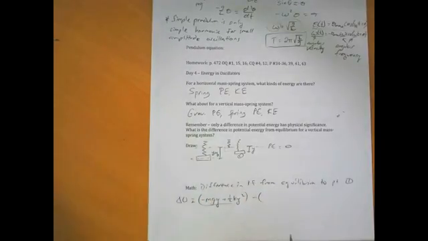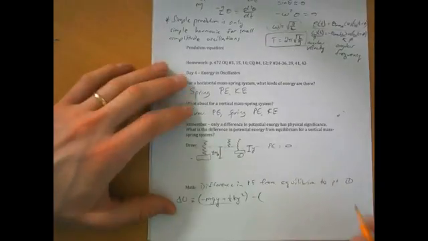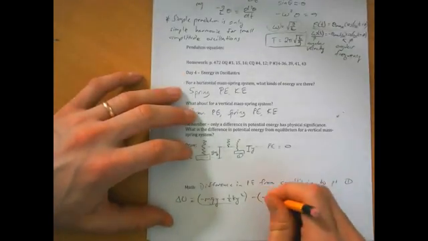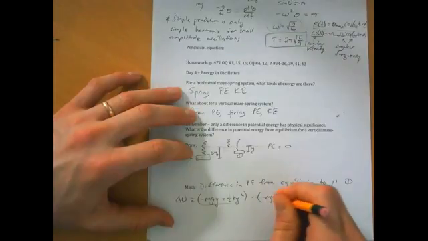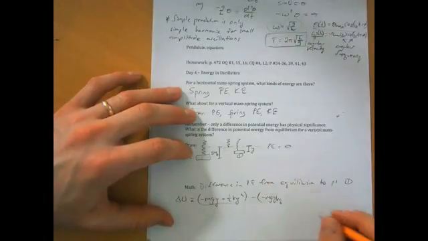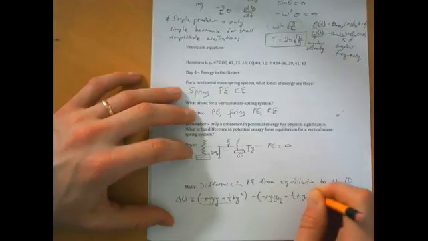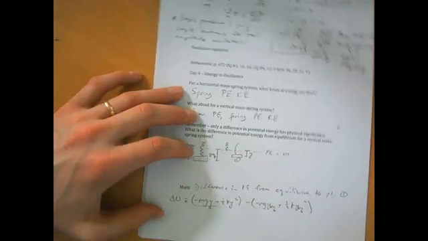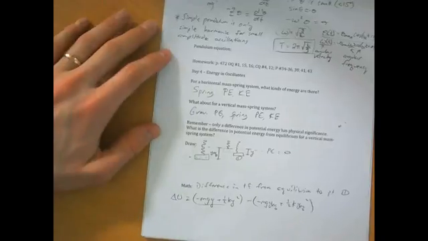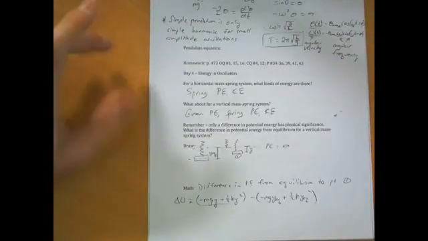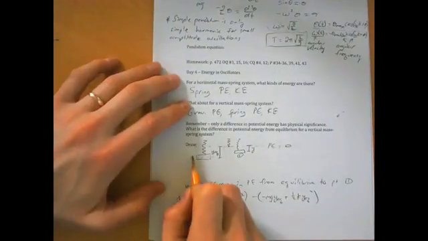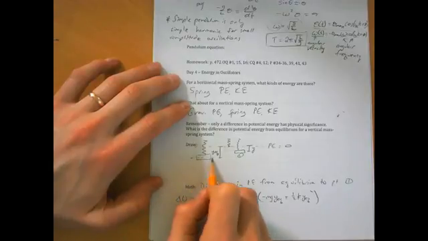Difference, you subtract. What is our potential energy at this equilibrium position? Well, that's just minus mg y equilibrium plus 1/2 k y equilibrium squared. Now that doesn't seem very helpful yet, but what do we know at the equilibrium position of the mass spring system?